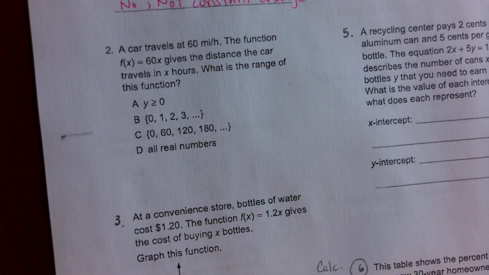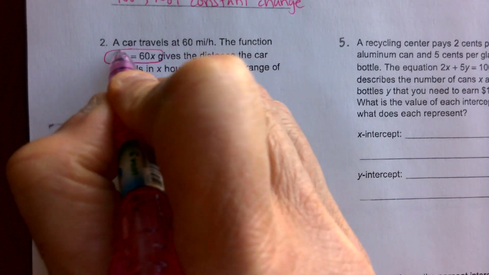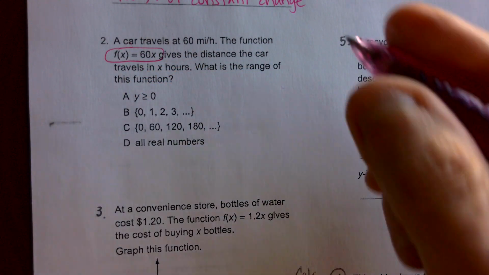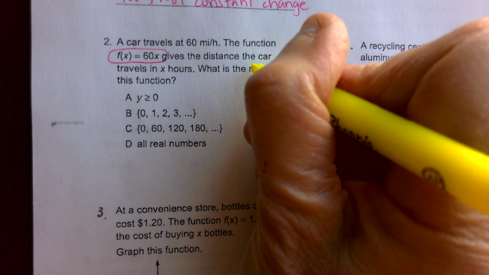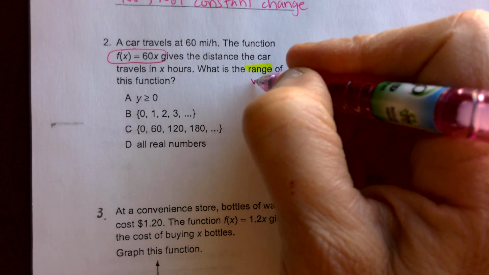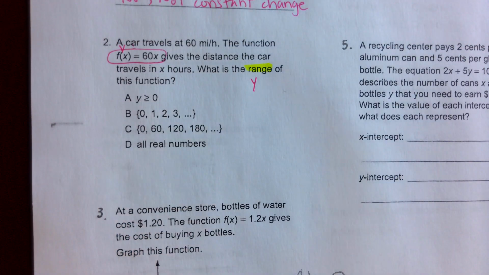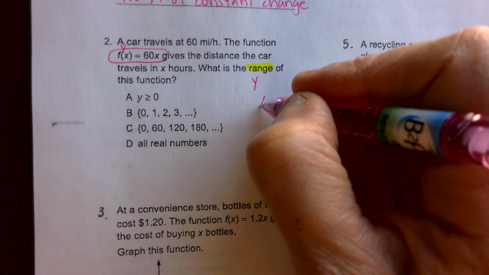Car travels at 60 miles an hour. The function is here. Gives the car. What is the range? Again, as I said before, highlight those things because I don't want you accidentally giving me the wrong one. Range is y. This is my y right there. So we're trying to figure out what that would be if it travels in x hours. So we can kind of look.